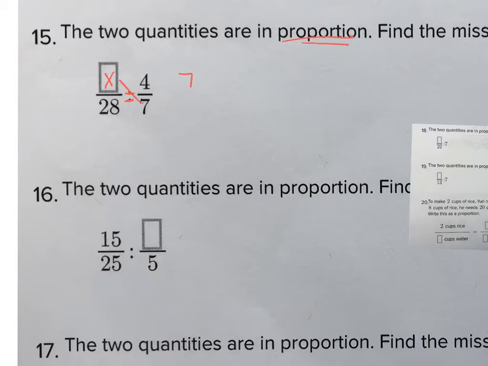You can do 7x is equal to 28 times 4, which is 112, and then divide, and you get x is equal to 16. Or, the much easier way, because it's a straight equivalency: I did 7 multiplied by 4 to get 28, so then you do 4 multiplied by 4 to get 16.